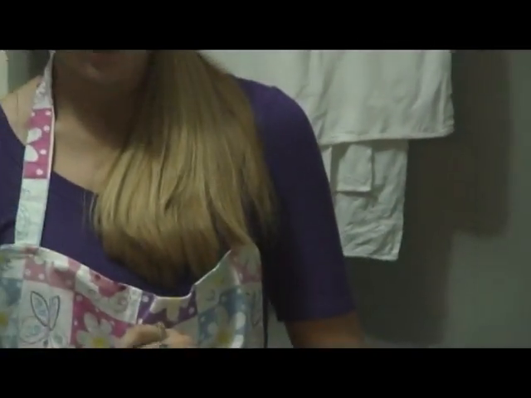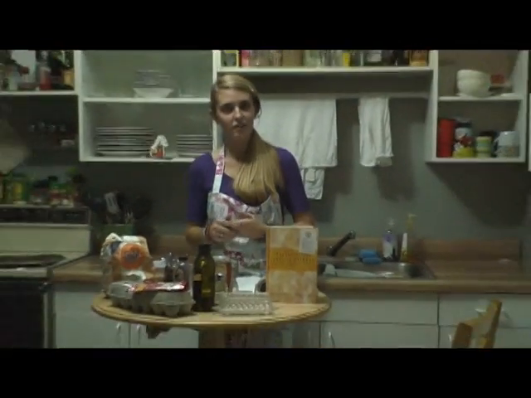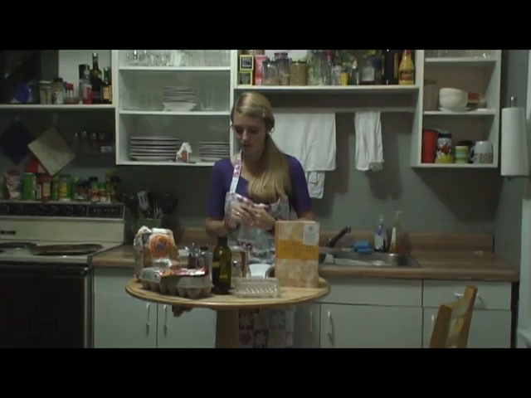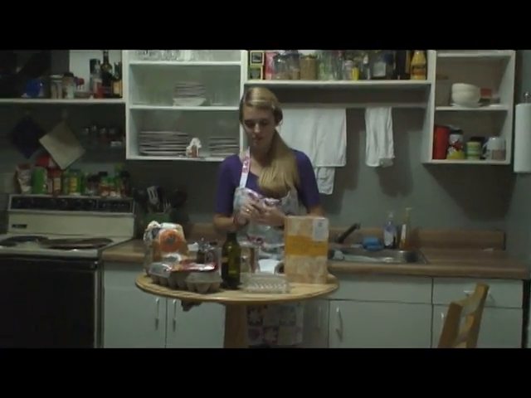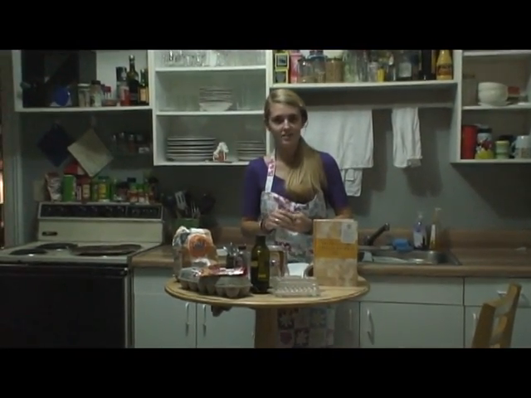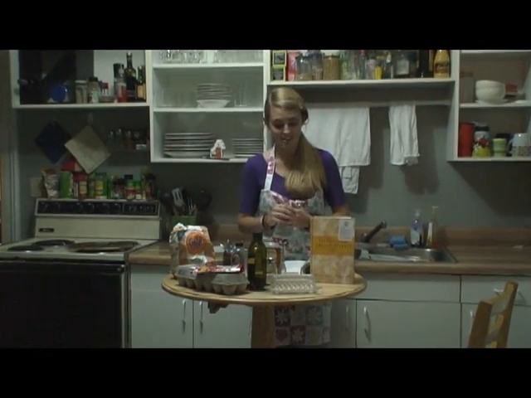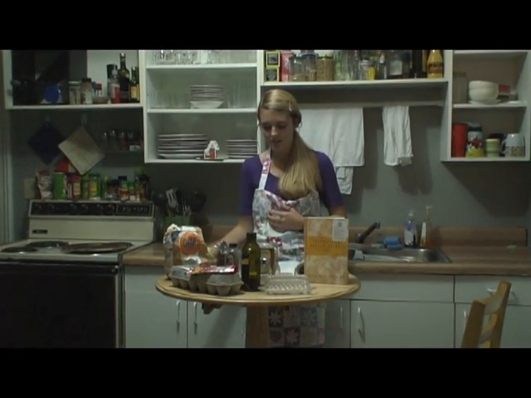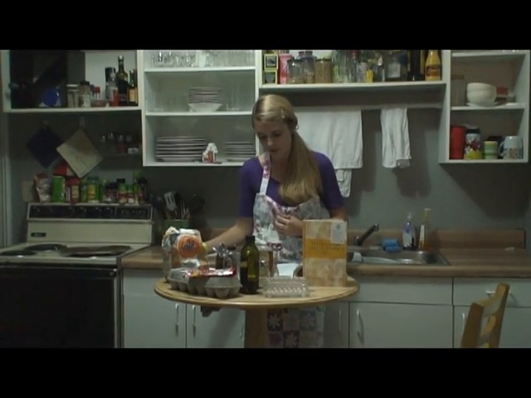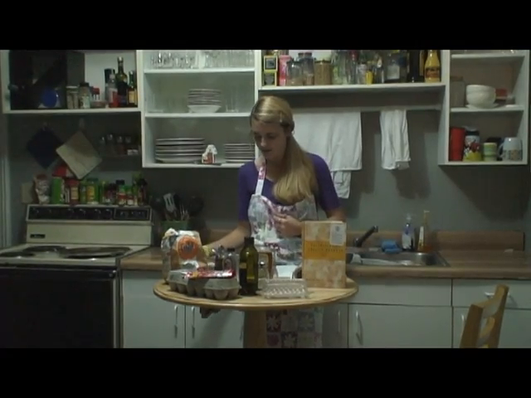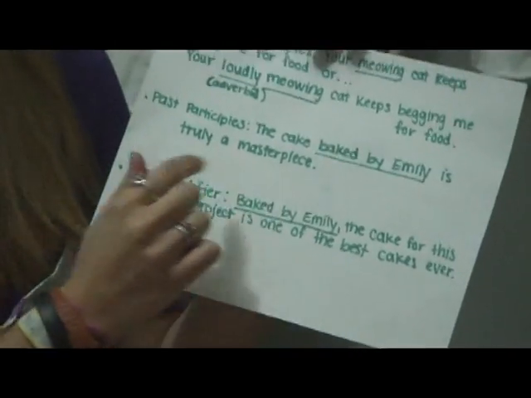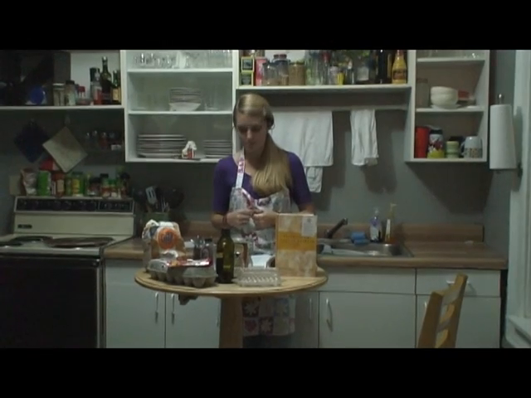Since we are presently baking a cake right now, we can say that all of the participles that we have been using so far are in the -ing form of the verb, which is the present participle. Let's jump back into the past and pretend that we already baked a cake last night. This form would be the -ed ending form, and it is typically called the past participle or passive participle. An example of this would be, the cake baked by Emily is truly a masterpiece. This, baked by Emily, is the past participle.